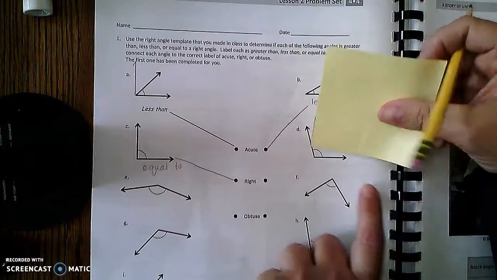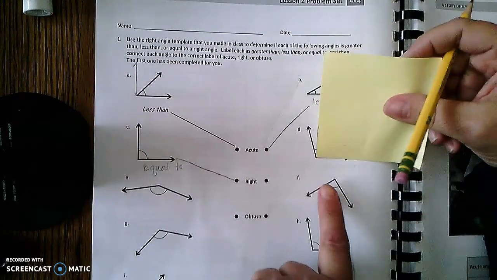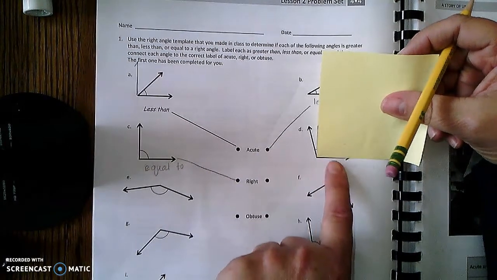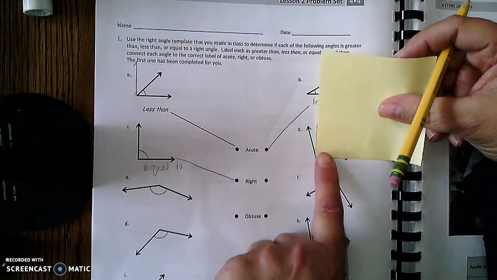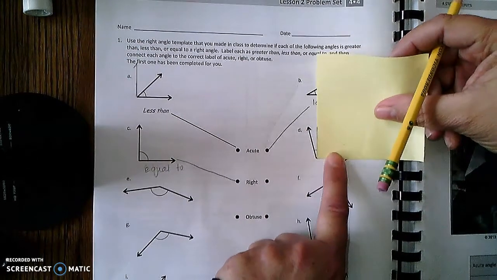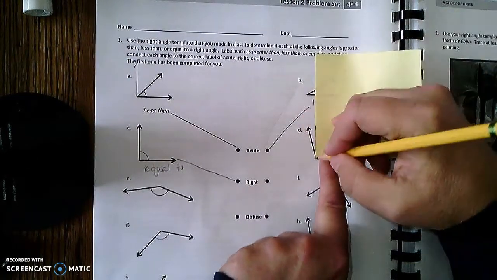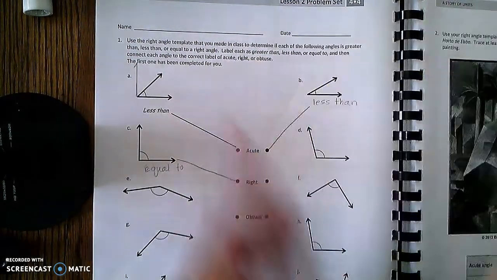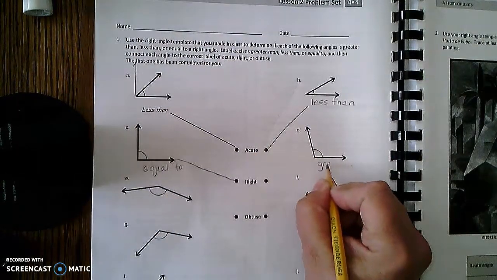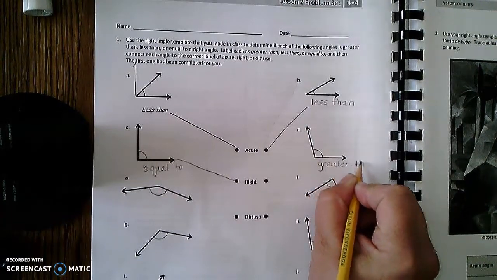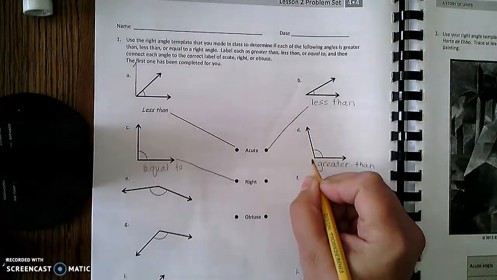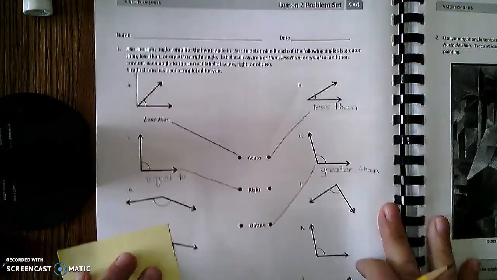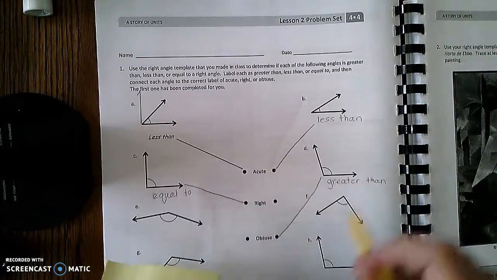Let's take a look at D. Take your vertex, match it to the vertex of the angle. Make sure the one ray is in line with your bottom ray, and then you can see that this ray goes beyond my 90-degree angle, so it is greater than 90 degrees. That makes it obtuse. Here in E, it doesn't matter which way the angle is pointing.